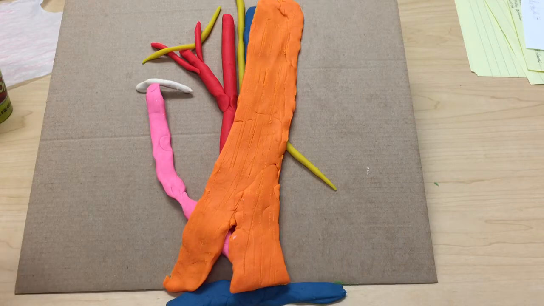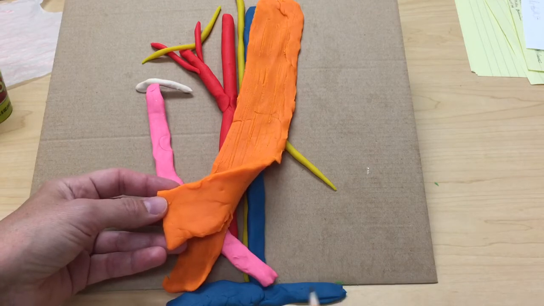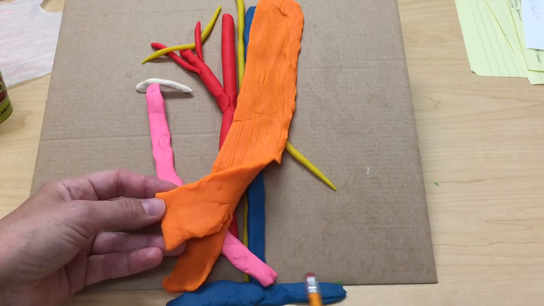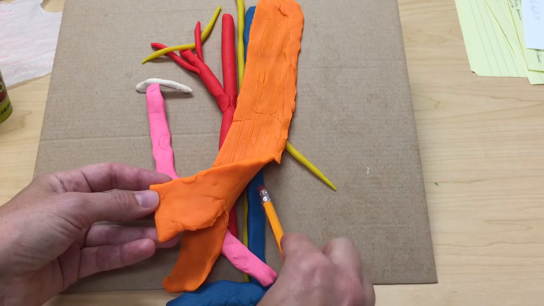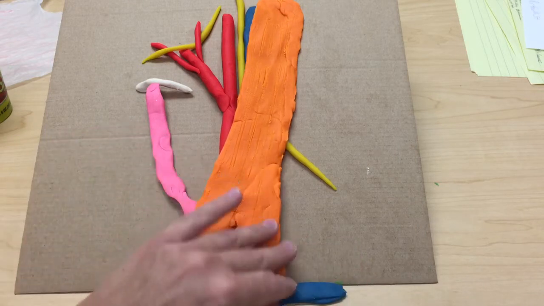I want to point out one addition here, which is I added in my subclavian vein, right? Once the internal jugular joins, it becomes the brachiocephalic vein. Also helps stabilize my cardboard.